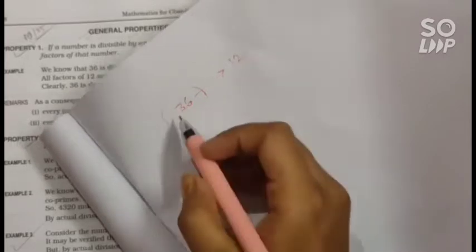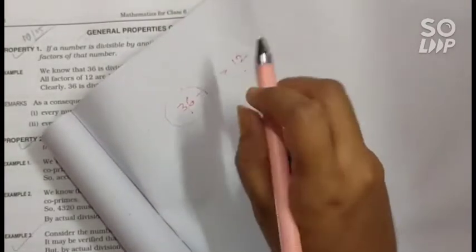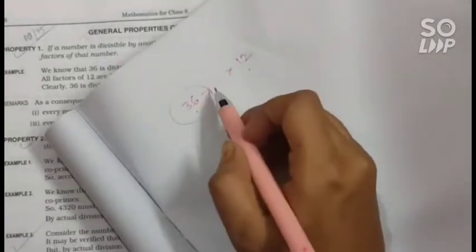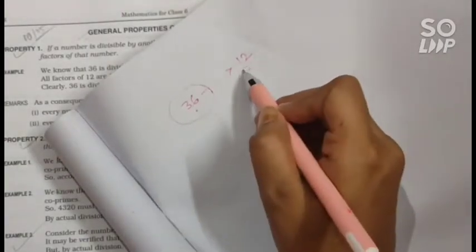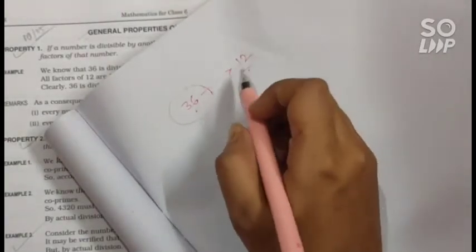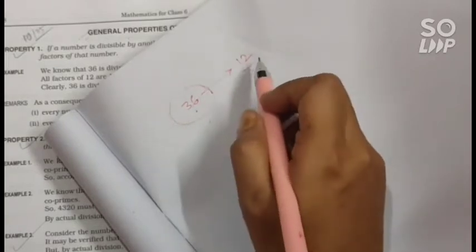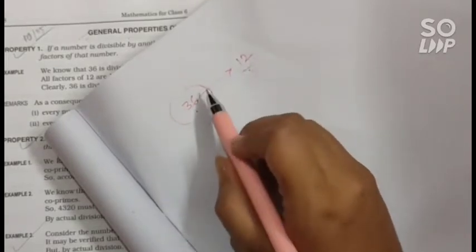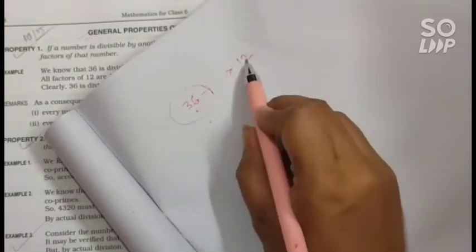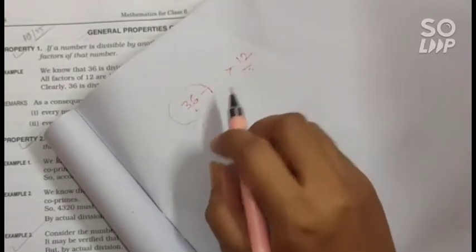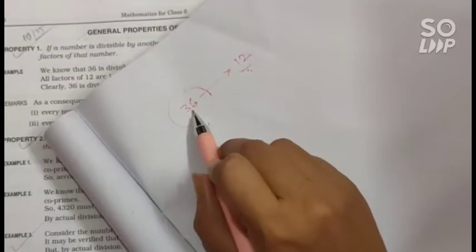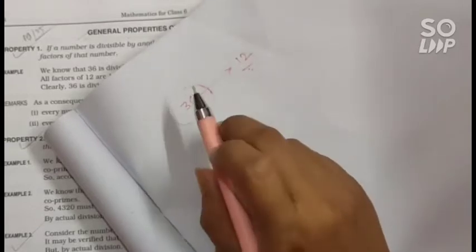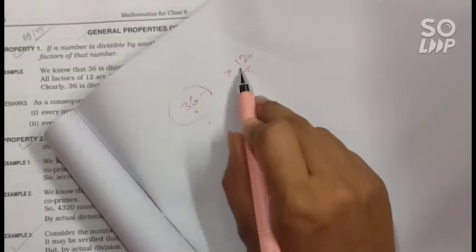Divisible means if you divide a number by another number and you get the remainder 0, then that number is divisible by the other number. Here the number is 36 and the other number is 12. If you divide 36 by 12, you get 0. So 36 is divisible by 12, and 12 is a factor of 36.